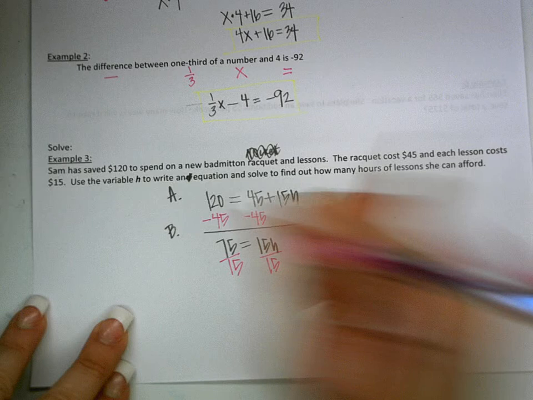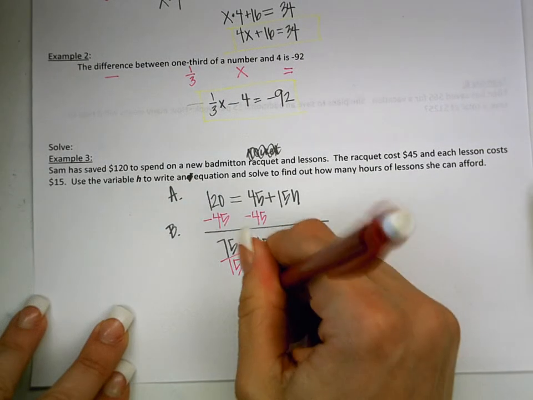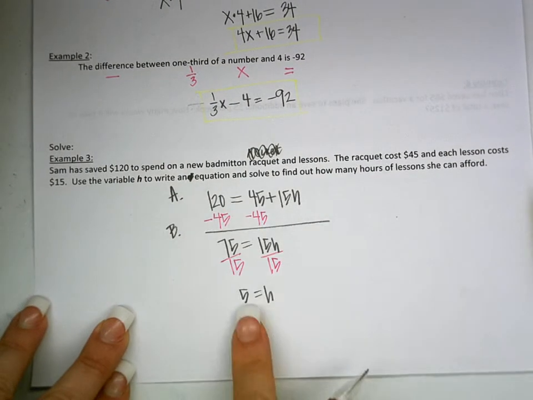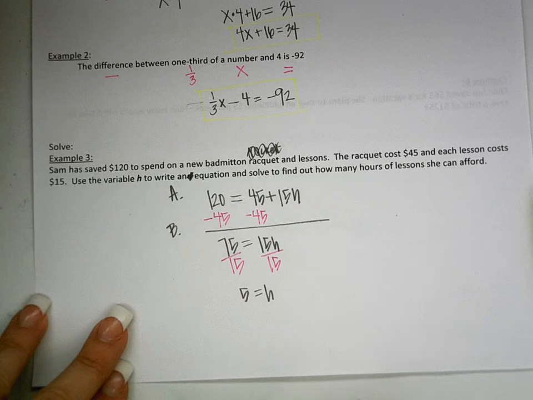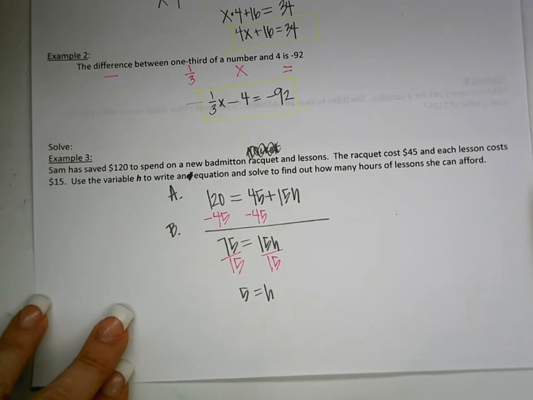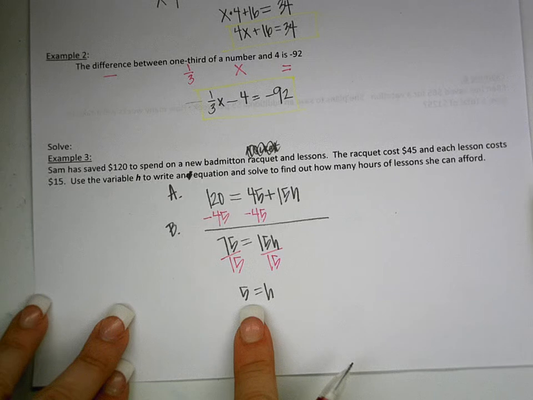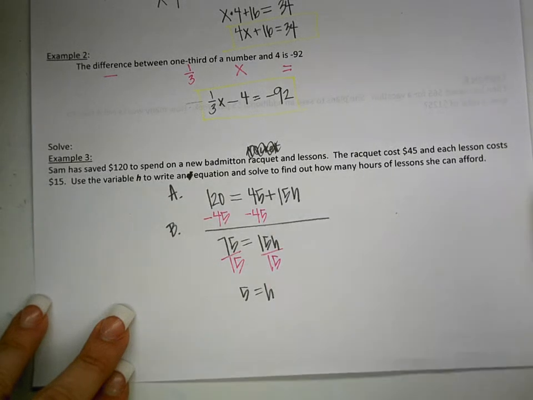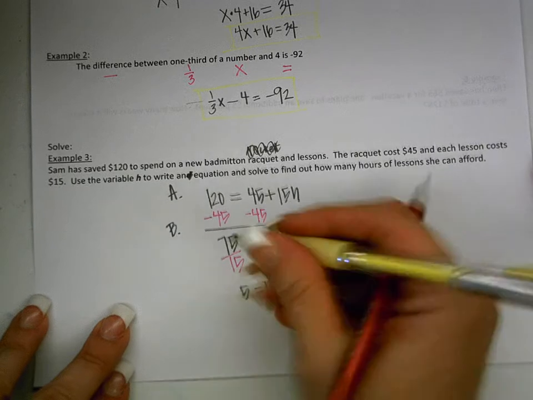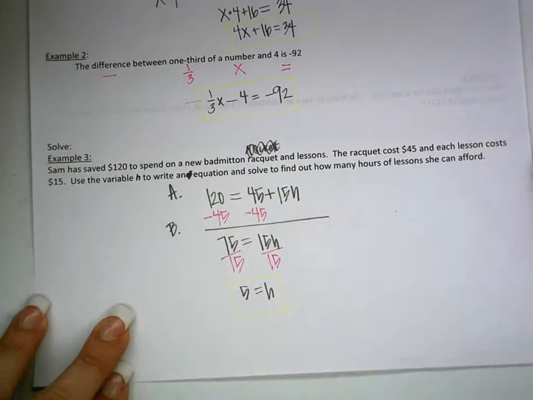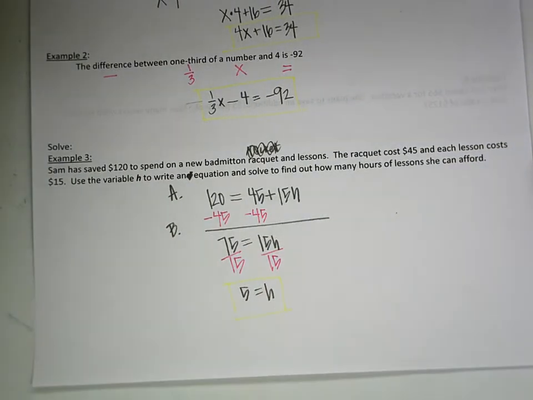And how many 15s go into 75? 5. Would it make sense if you got a negative answer here? No, you can't have a negative amount of lessons. Would it make sense if you got a fraction or a decimal here? No, that doesn't make any sense. So how many lessons can she afford? 5 hours of lessons. Okay, any questions so far?